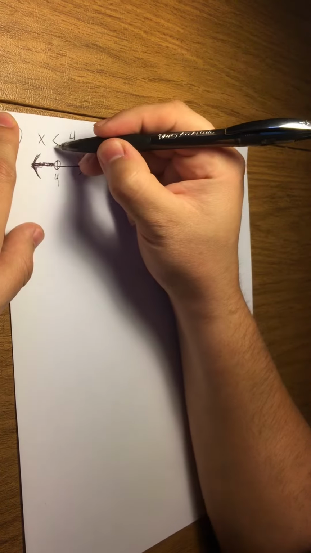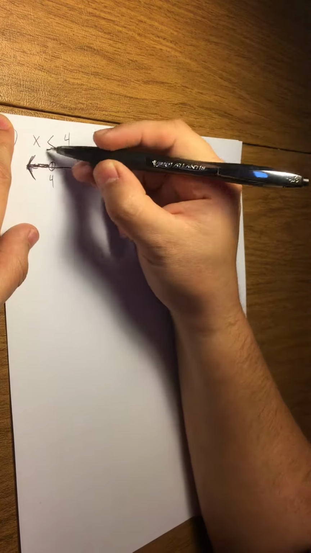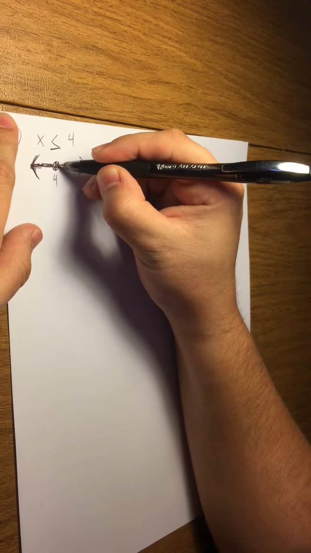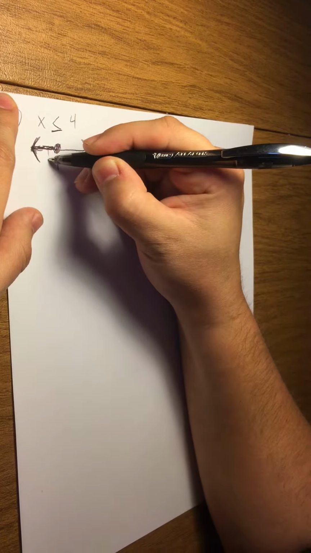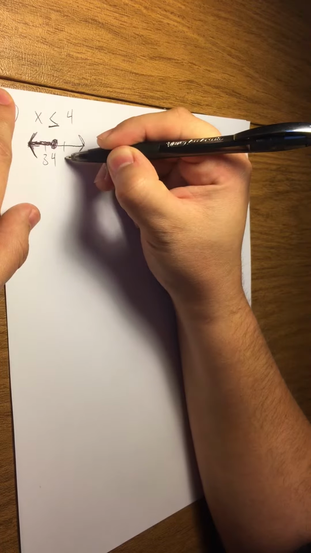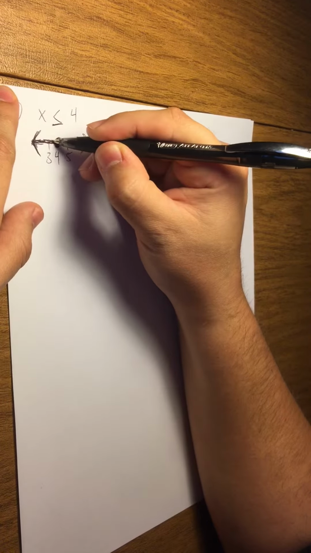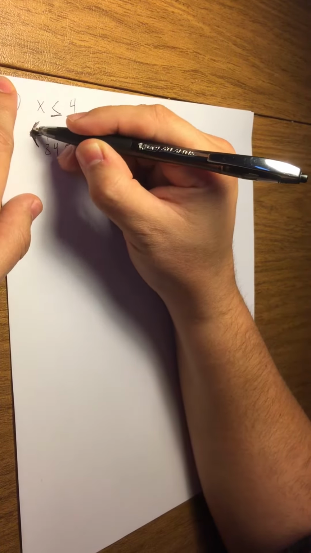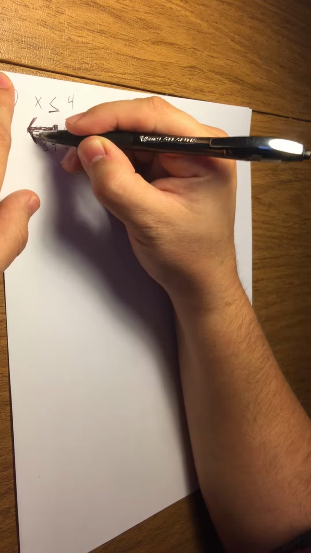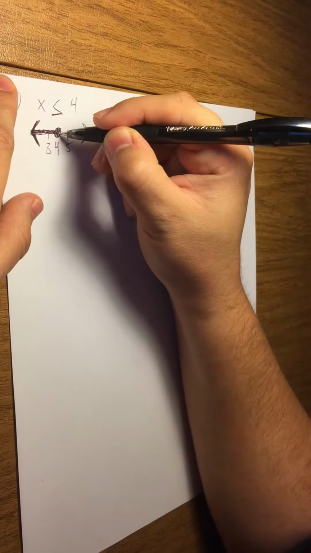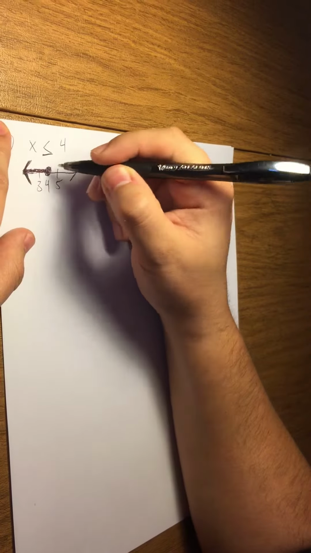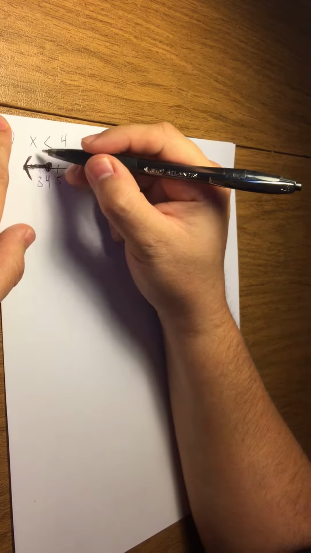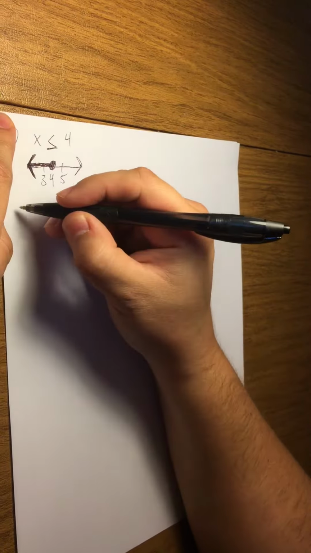Now if it did have the equal sign, it'd be less than or equal to 4, and you'd fill it in. There's actually other numbers in here. So it goes to the left because that's the less than. Any number less than 4, 3, 2, whatever, it's going that way to show you that's what's there for the graph.